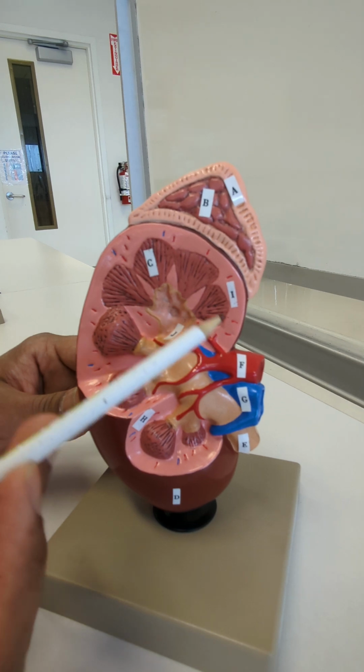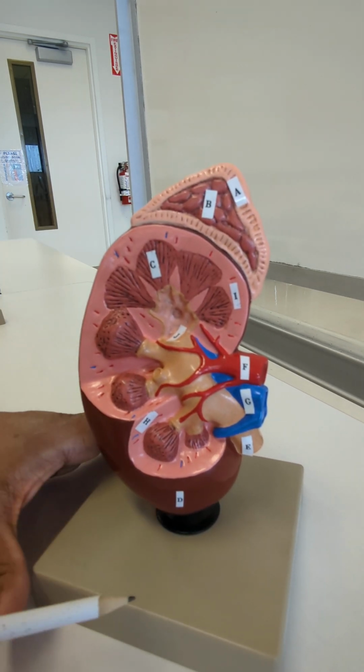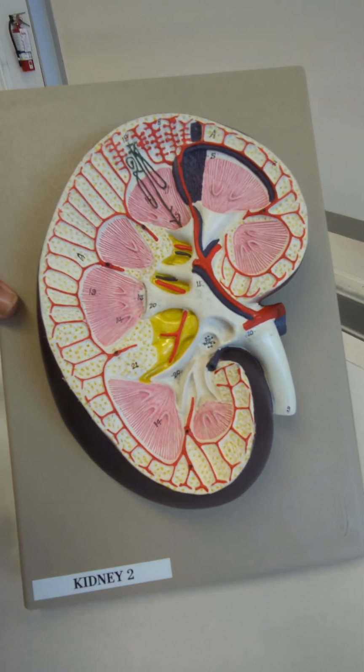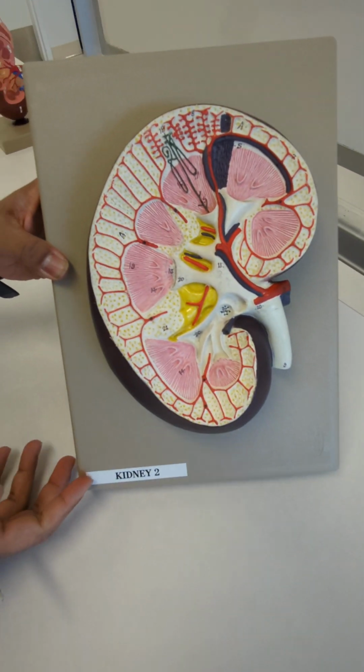So why don't we now focus on these internal structures using another model? Let me bring that out. This one right here, and we'll talk about some of these individual structures.